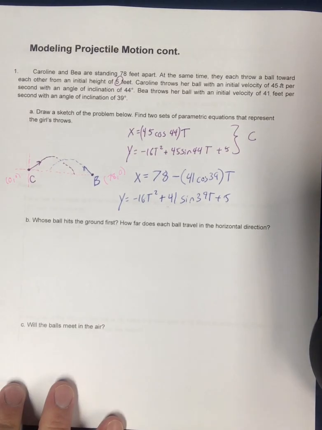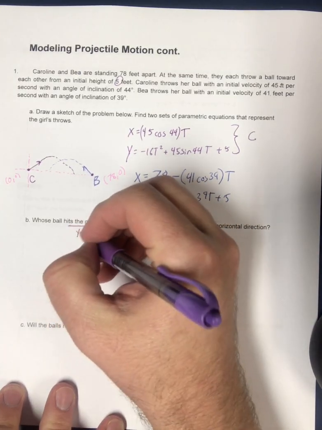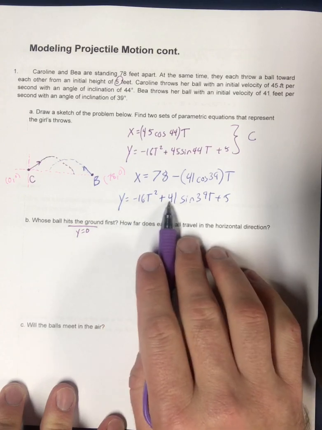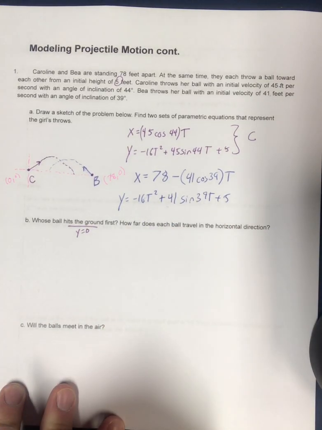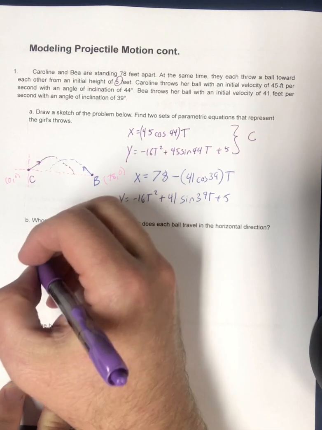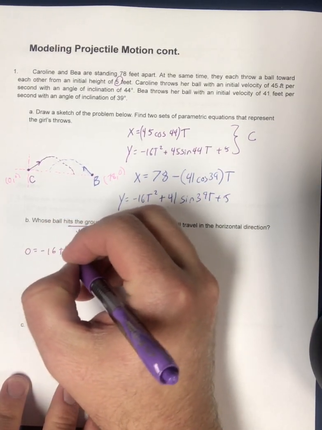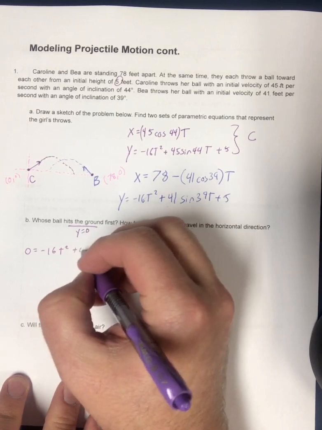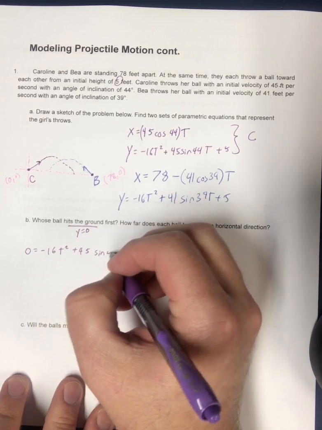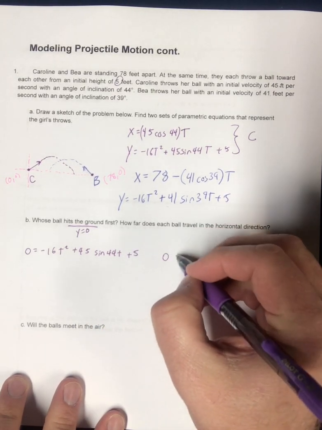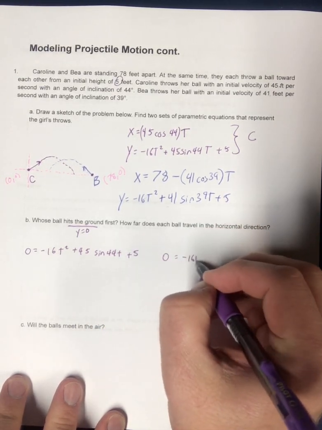Okay, now for part B. Whose ball hits the ground first? Well, hitting the ground means the height is 0. So we're looking for the time for when the y value is 0, and then we can plug that time into the x equation to see where it is. So I'm going to start with Caroline, set 0 equal to her y equation. And then I'm going to do the same thing for Bea. I might as well just write it out while I'm over here.